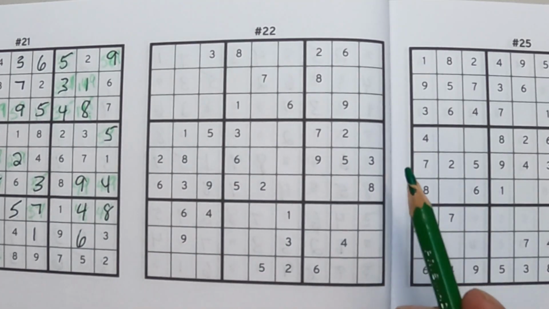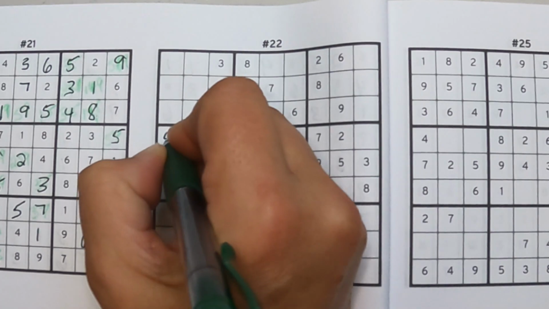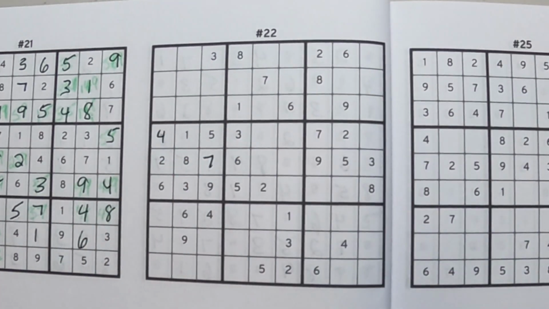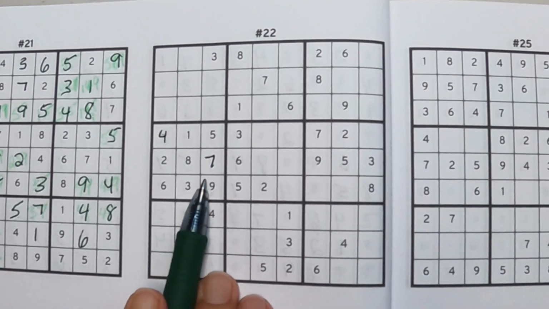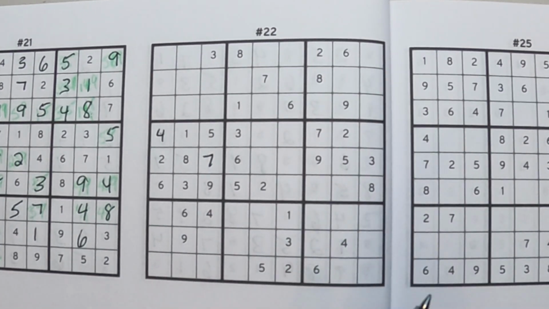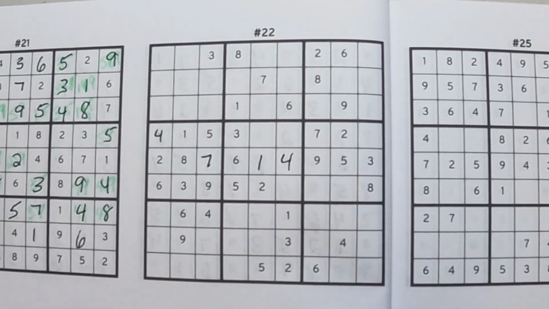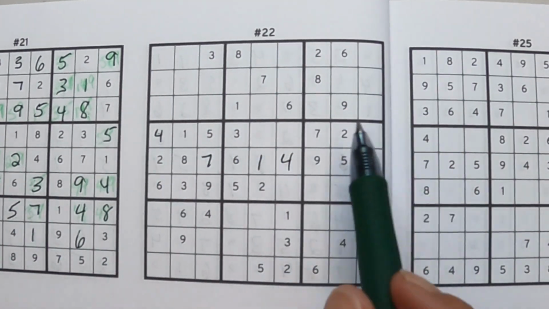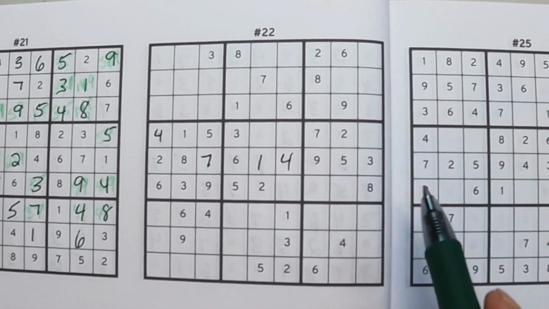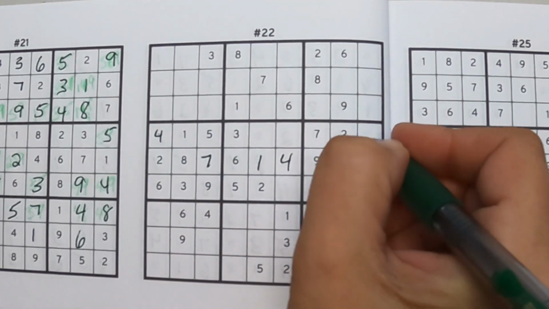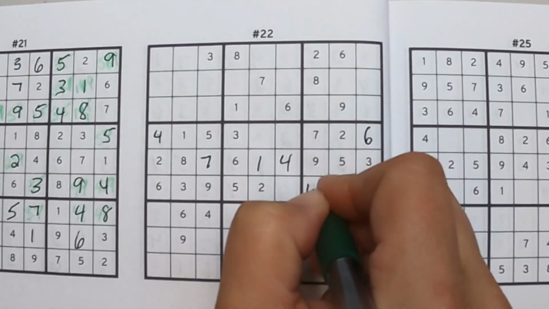Looks like today we're doing puzzle number 22. If we start with this box, we're missing 4 and 7. We've got a 7 here, so 4, 7. For this row, we're missing 1 and 4. We've got a 1 here, so 4, 1. For this box, we're missing 1, 4, and 6. We've got 1 and 4 here, so this is our 6. 4 here, so 1, 4.